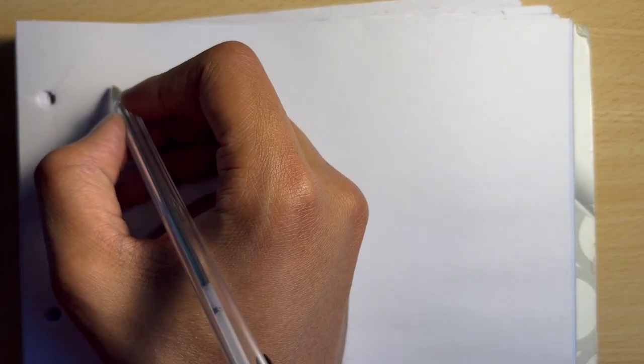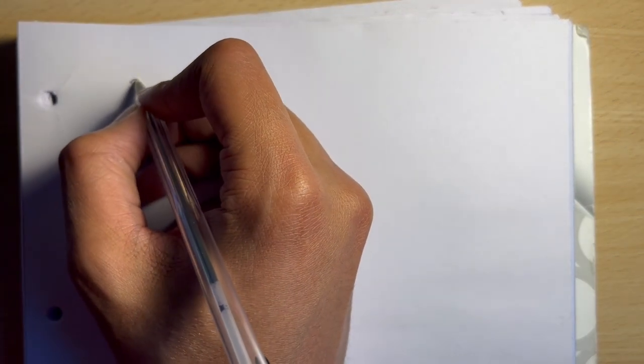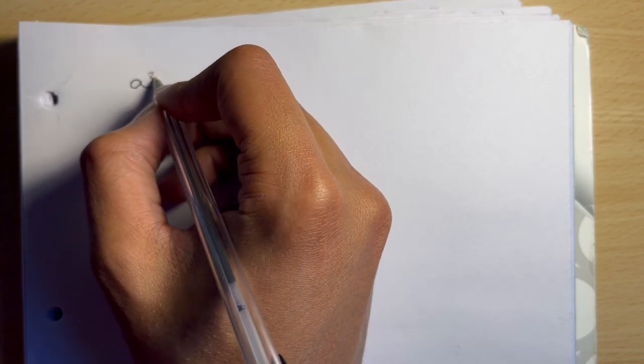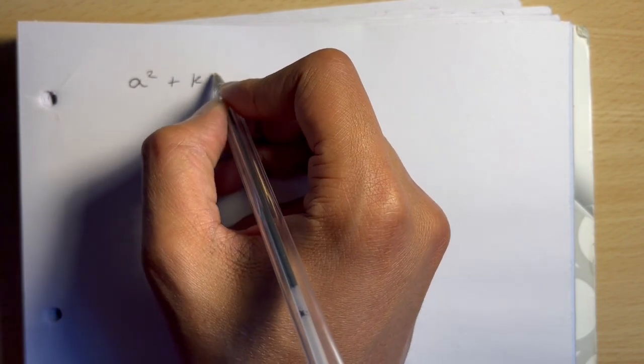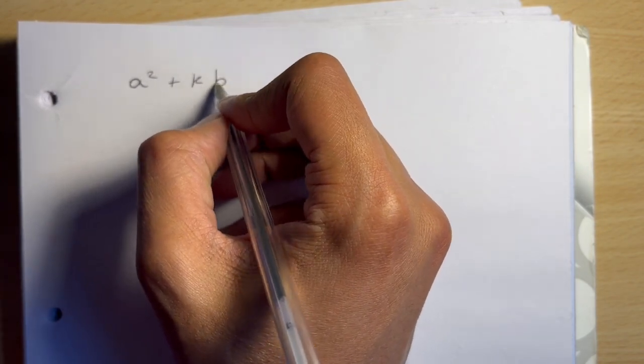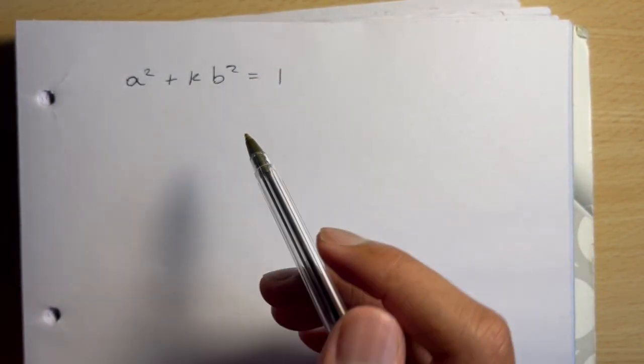So the Pell equation is an equation in the form a squared plus k b squared equals 1. And we want integer solutions for a and b.